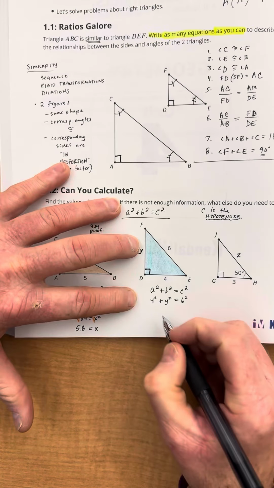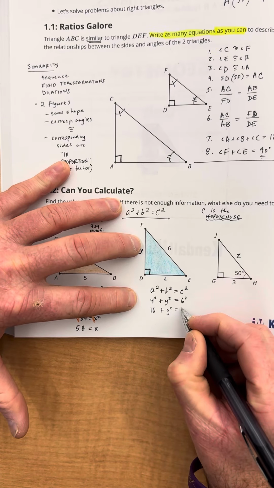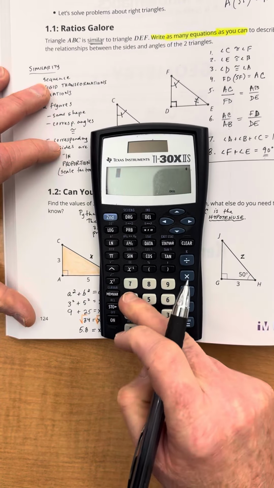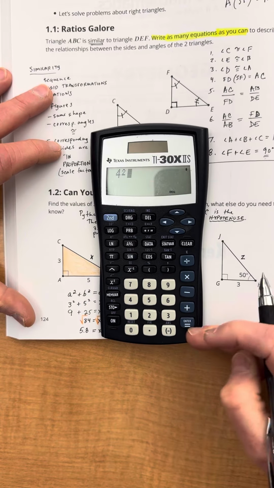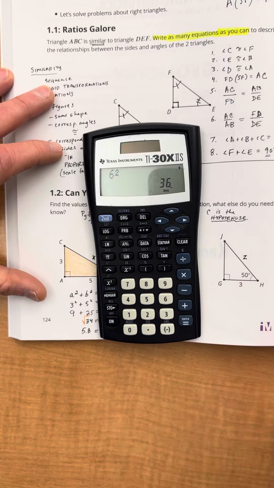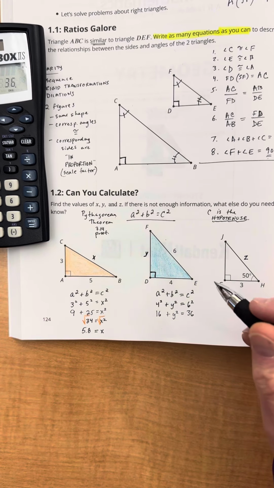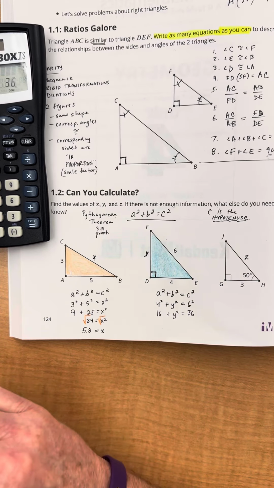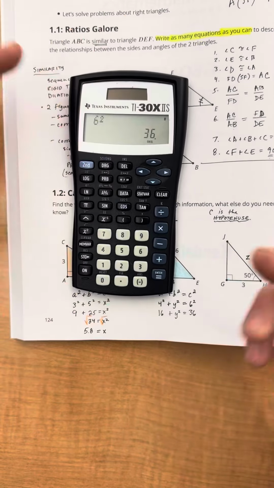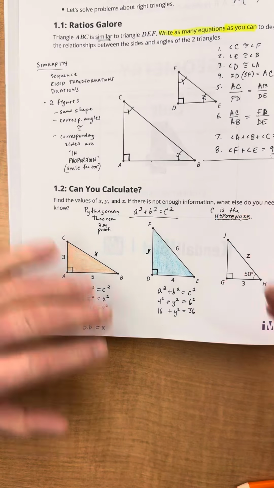Okay. 4 squared is 16 plus y squared, we don't know yet. 6 squared is 36. Now I'll show how you can easily do that. Just hit 4, then hit the x squared button. 16. 6, x squared button. 36. Boom. Real quick. So don't let little things like that trip you up. Sometimes you'll have long decimals or something that are hard to compute, but as long as you know how to use this calculator, save yourself a ton of time.